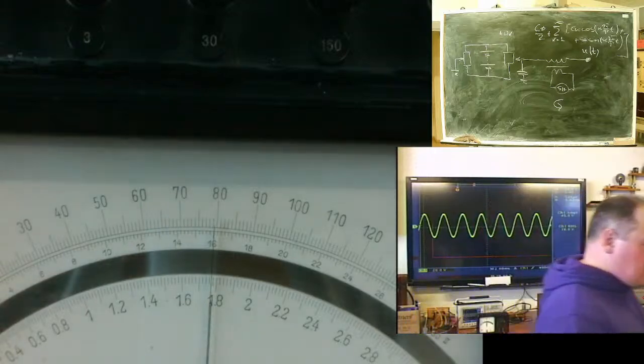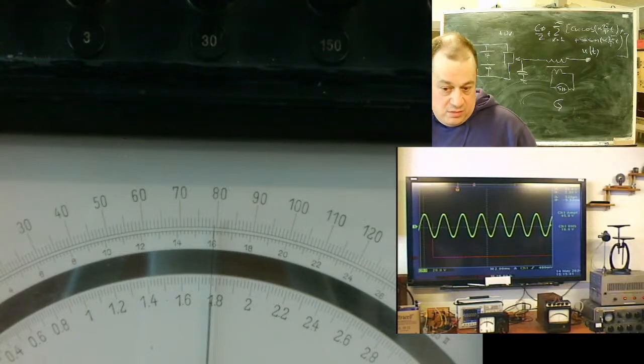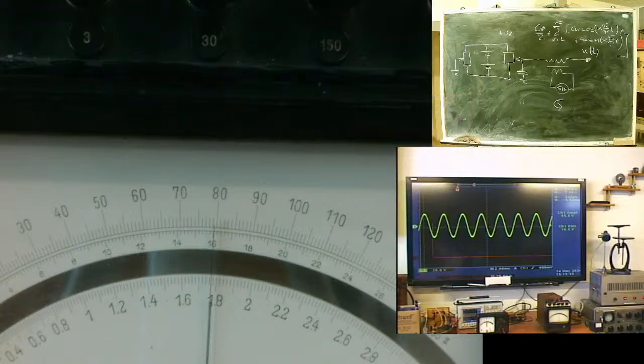So this instrument shows true only when voltage is a pure sine.